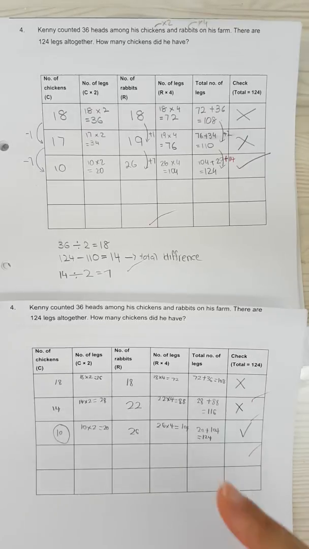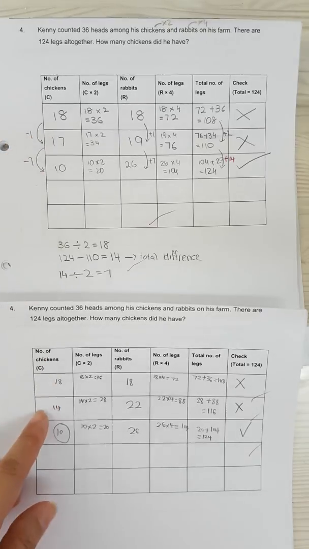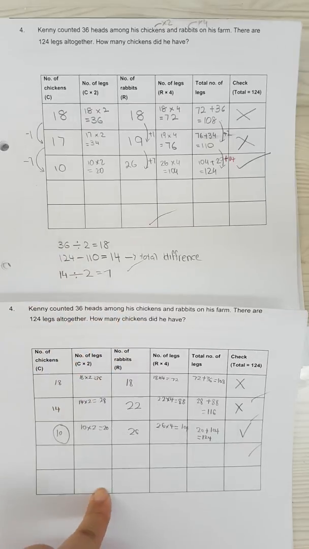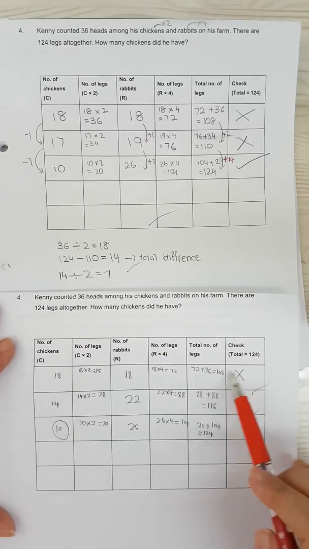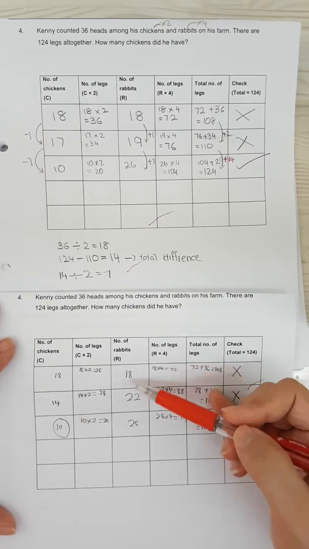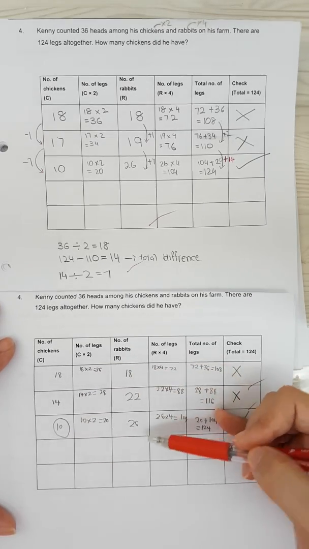Okay, so if you notice, I have two students' work in front of me, and they both show that they filled up a table. The only difference you can notice is that they have chosen different numbers, and there's working in this student's work, and there is no working in that student's work. So what happens is this. Let's see this student's work first. How did the child guess 18, 14, 10? How did the child guess 18, 22, and then 26?